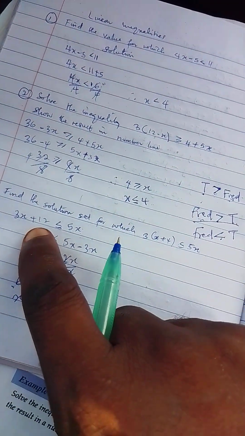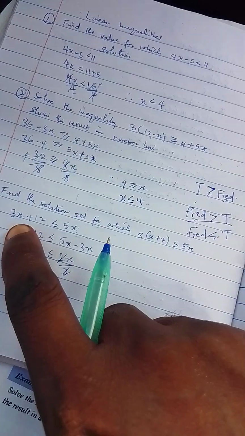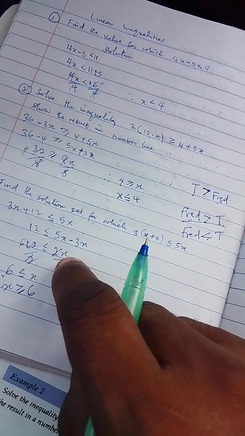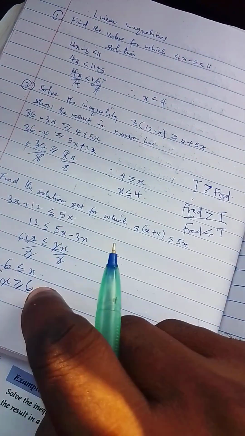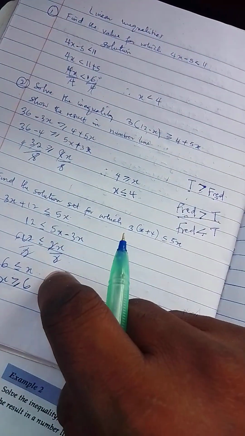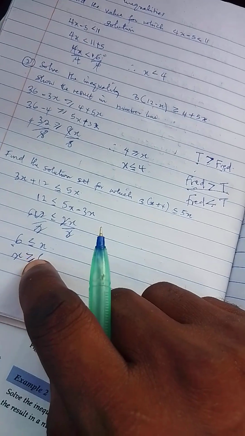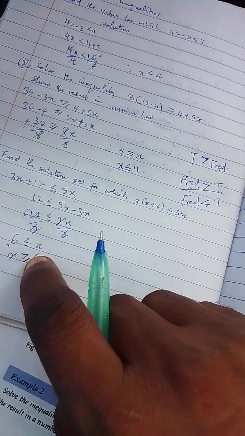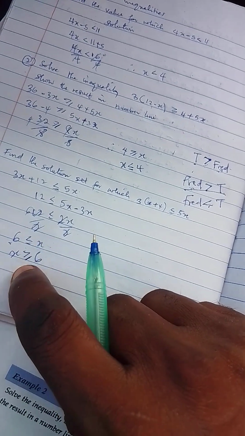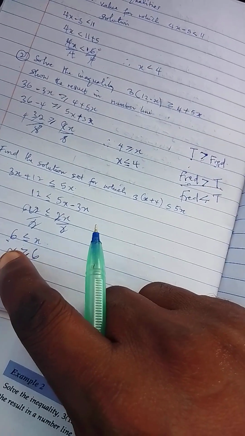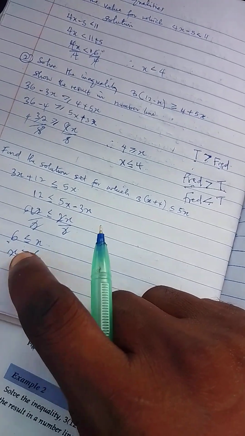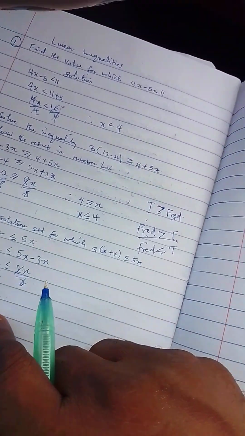When we removed 3x from both sides, it gave us 12 less than or equal to 2x. So the coefficient of x is 2; divide both sides by 2, gave us 6. Now 6 less than or equal to x. In that case, what we need to do is bring x to the left hand side, and to do that, the inequality symbol has to change.